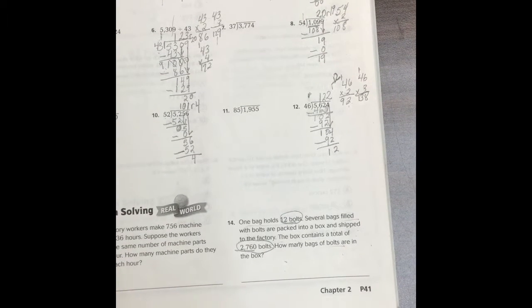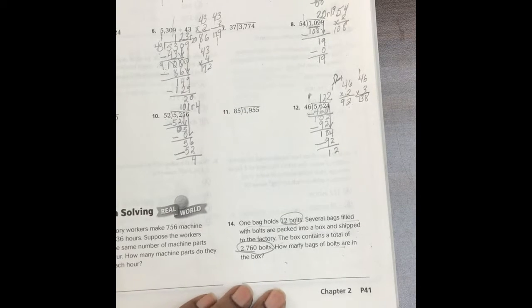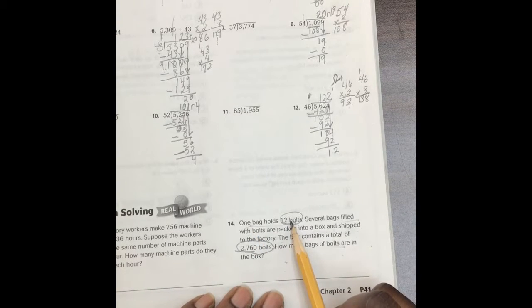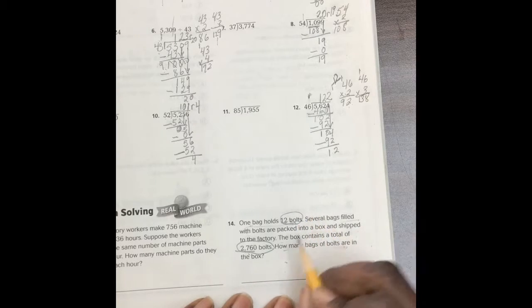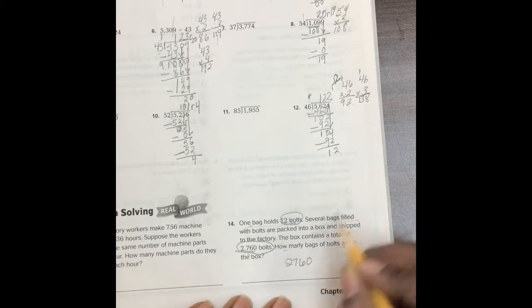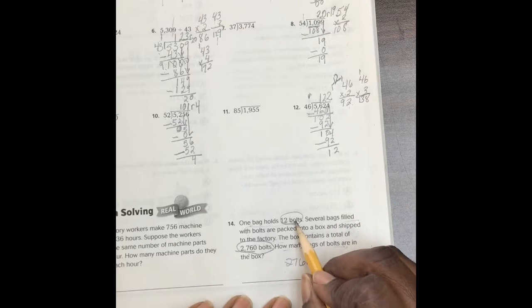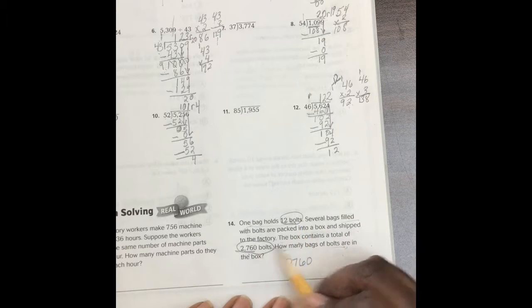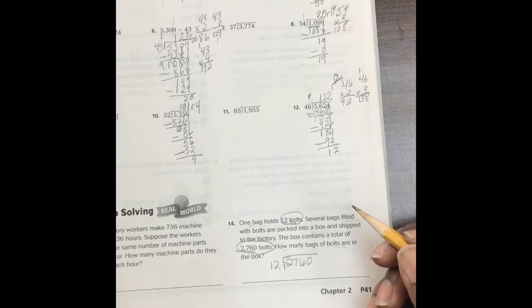All right, so let's take a look. So if we know that one bag holds 12 bolts, and we want to know how many bags are in there, we have a total of 2,760 bolts, okay? So we're going to take the 2,760, and they want to know the bags. So each bag contains 12, so we're going to divide by 12. That tells us how many bags are in there, okay?